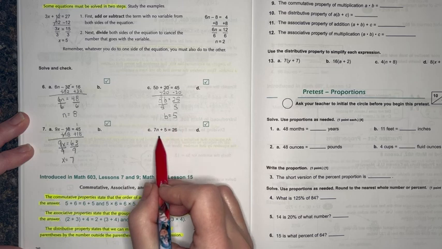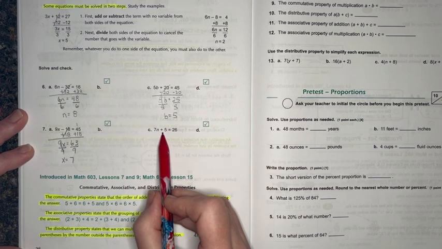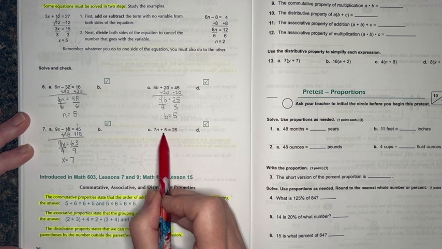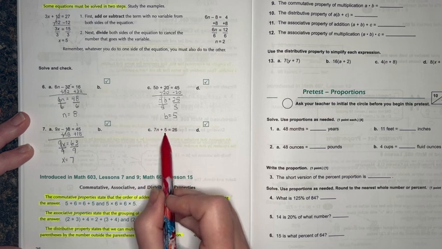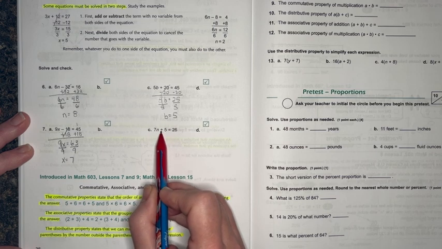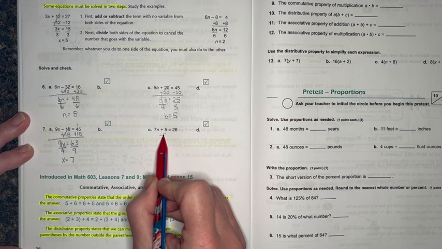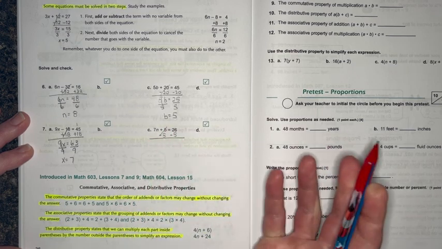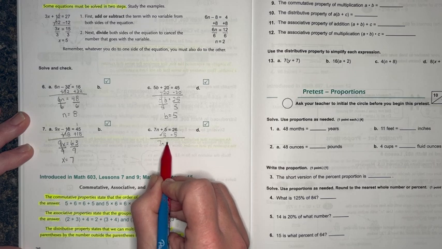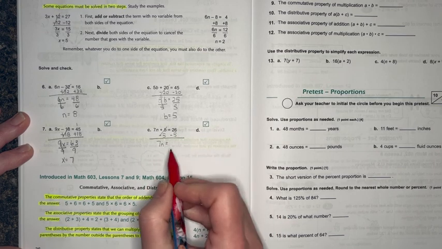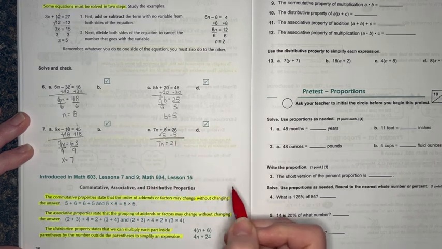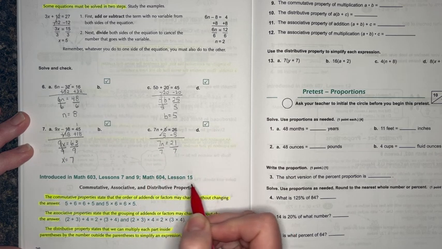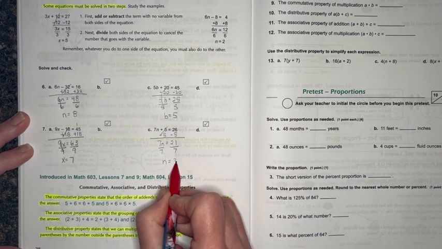And last problem, C over here, we have 7n plus 5 equals 26. Again, we want the n by itself, but we have to get rid of this outlier first. It's being added currently, so we are going to do the opposite of that and subtract. 5 minus 5 is 0. 7n is equal to 26 minus 5, or 21. 7 is being multiplied by n. We're going to do the opposite and divide so that n is equal to 3.